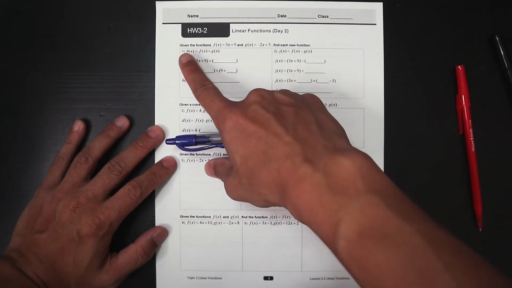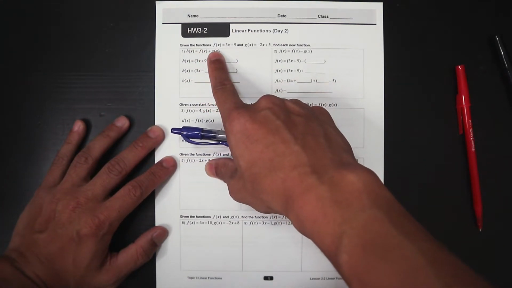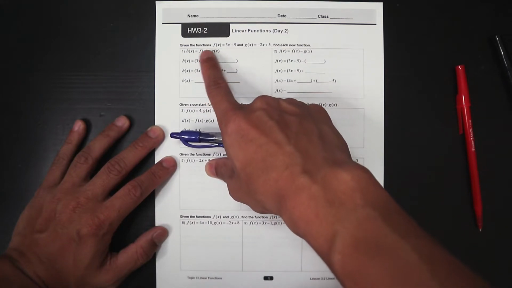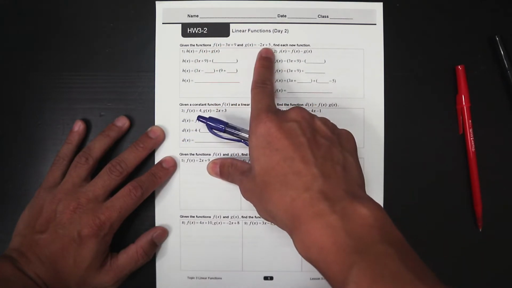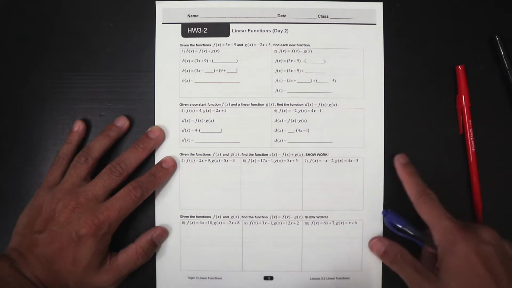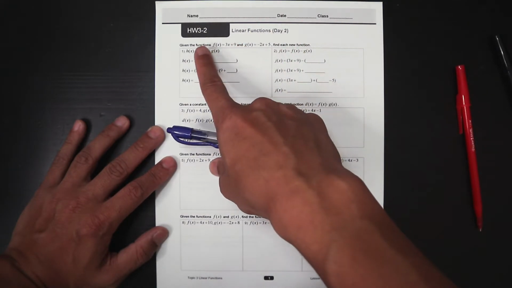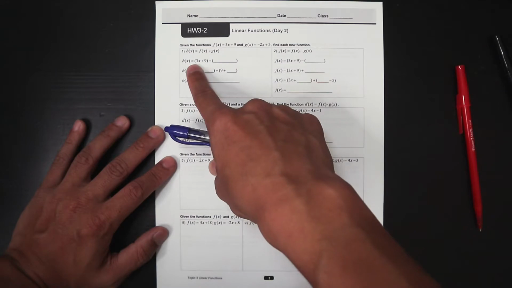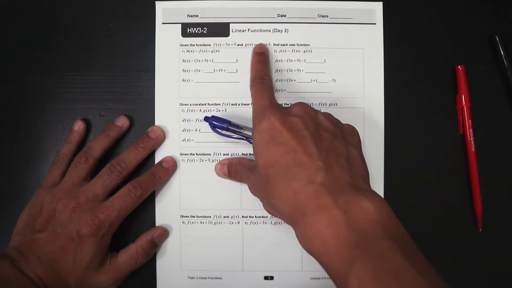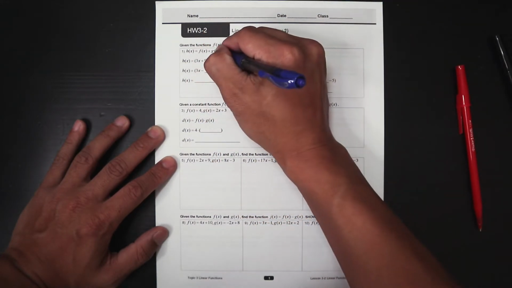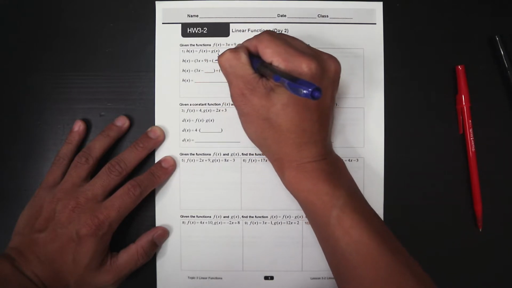Number 1 says h of x is equal to f of x plus g of x. So they want you to find the sum of these two functions which are listed in this problem. Well, in this case, we're going to just copy it. So f of x is 3x plus 9, which is already done for you. And then g of x is negative 2x plus 5. So we're going to put it right here, negative 2x plus 5.